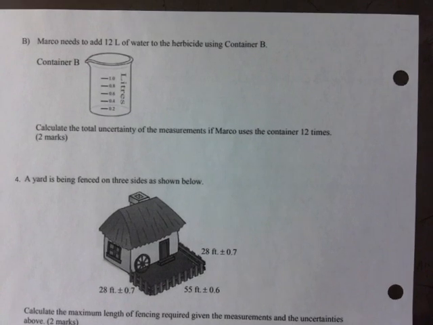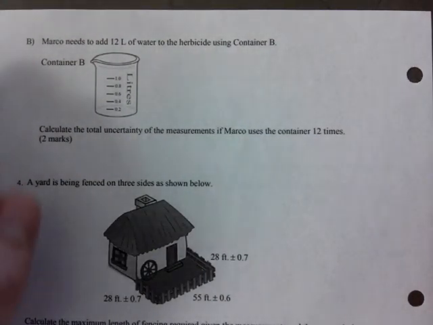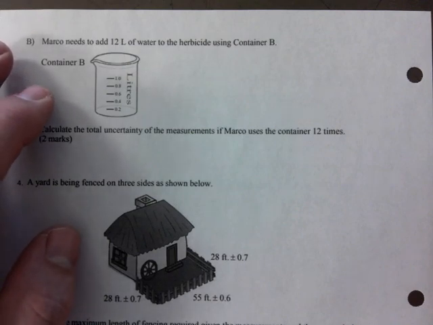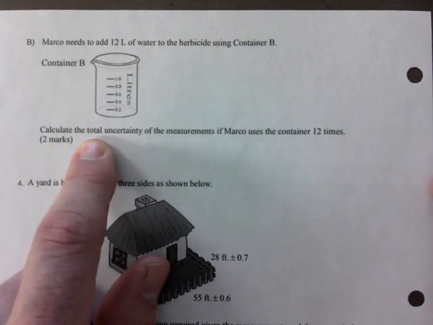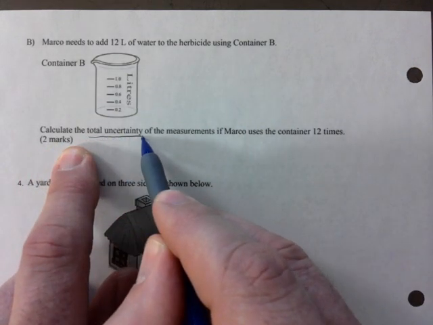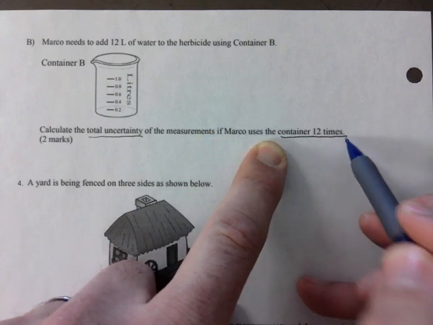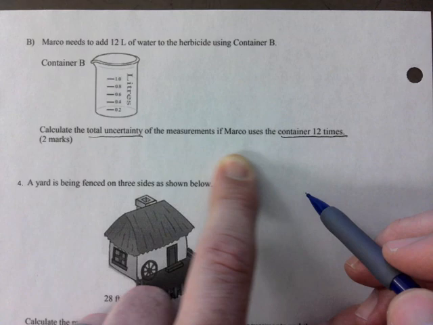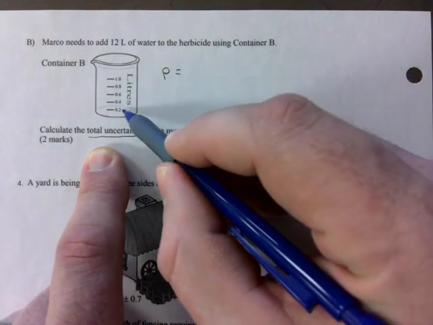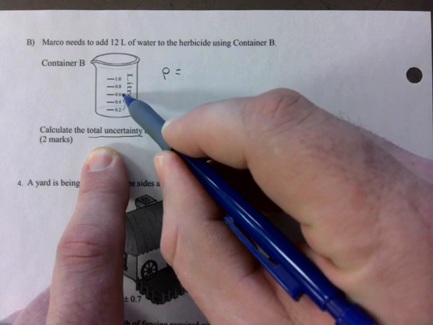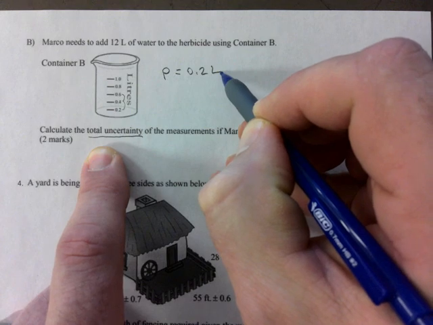Still the same question, but it's a B part to it. Marco needs to add 12 liters of water to the herbicide using container B. Calculate the total uncertainty of the measurements if Marco uses the container 12 times. Okay, so here we have to be careful. Let's figure out our precision first and foremost. What is it? Have you figured it out? It's 0.2 liters. That's the precision.